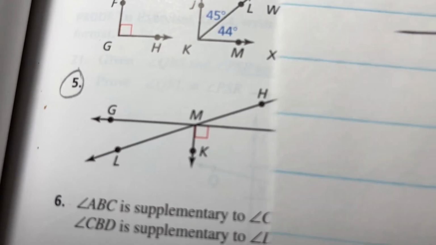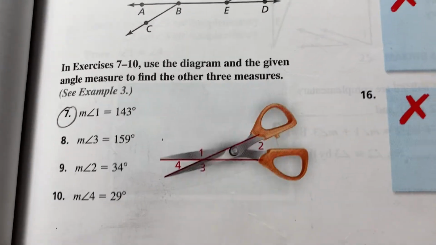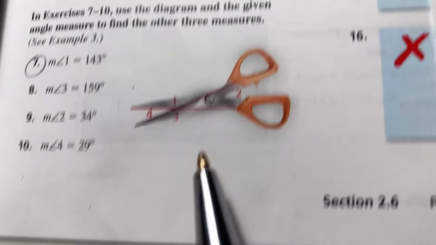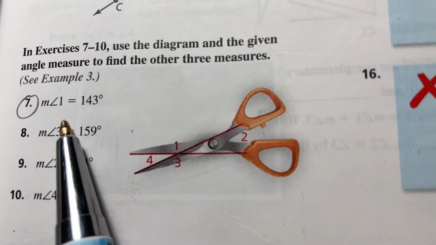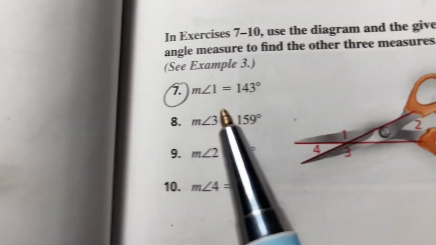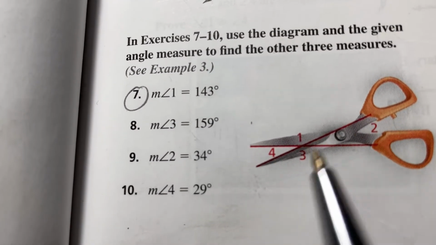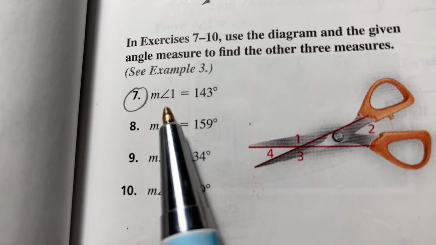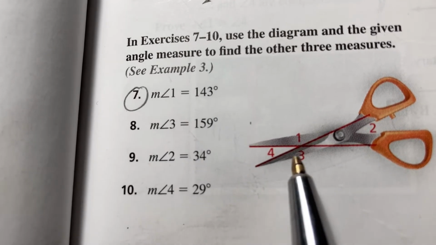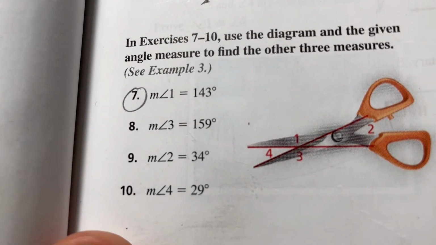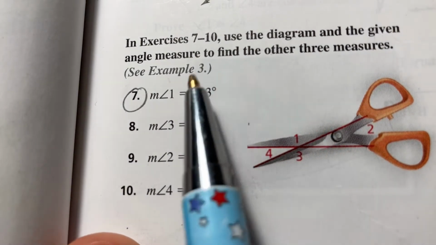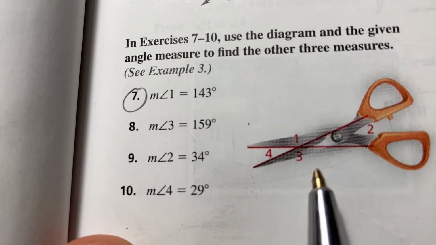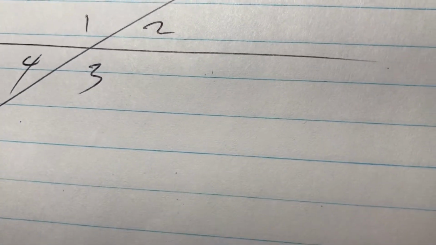Okay, next I'm going to zoom out here. Question 7 refers to this scissors. The measure of angle 1 is 143 degrees. So use the diagram and the given angle measures to find the other 3 measures. So we're just going to use this one. Okay, stop rocking there, baby.